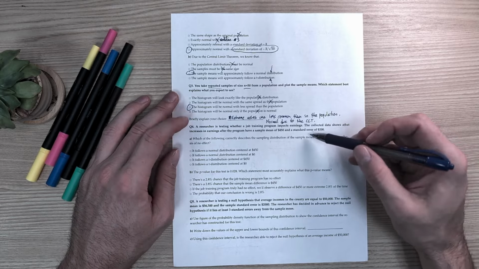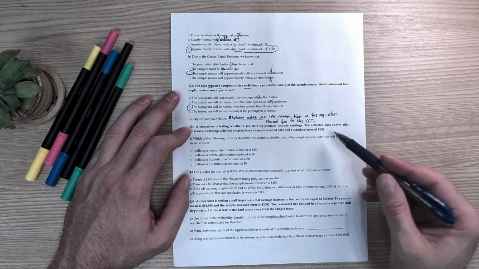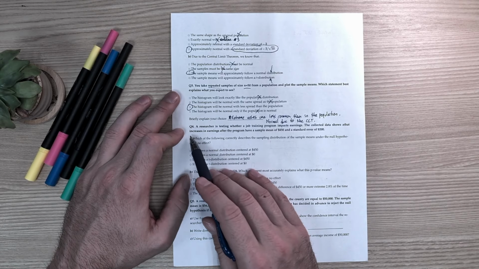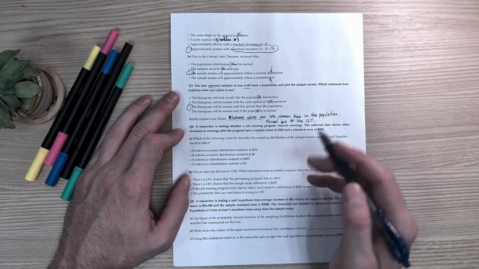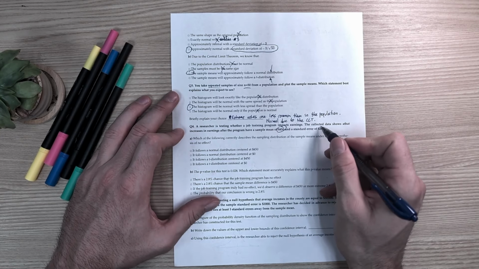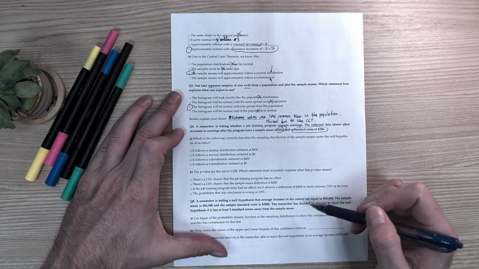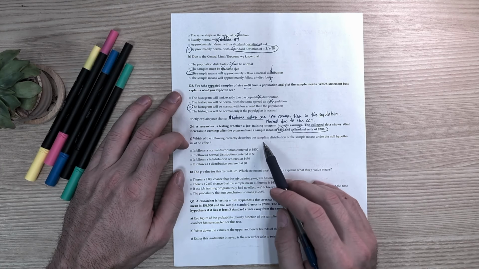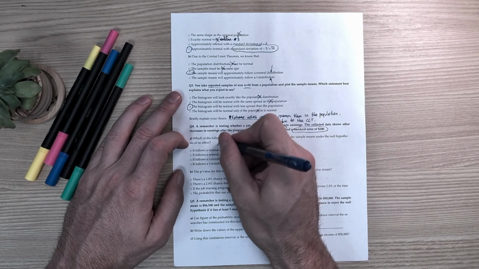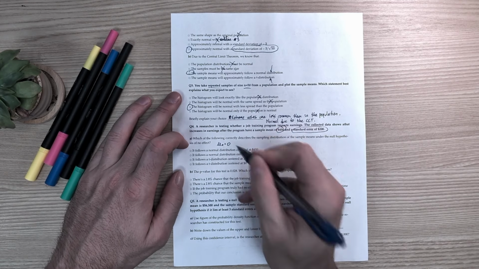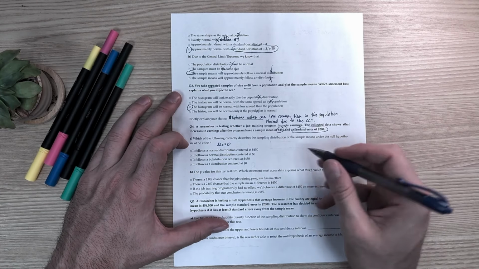All right, so then question 4: a researcher is testing whether a job training program impacts earnings. We've collected data showing that increases in earnings after the program have a sample mean of 450 and a sample standard error of 200. So then we're asked some questions here. Which of the following correctly describes the sampling distribution of the sample means under the null hypothesis of no effect? So here we have a null hypothesis of zero change in earnings after the job training program.